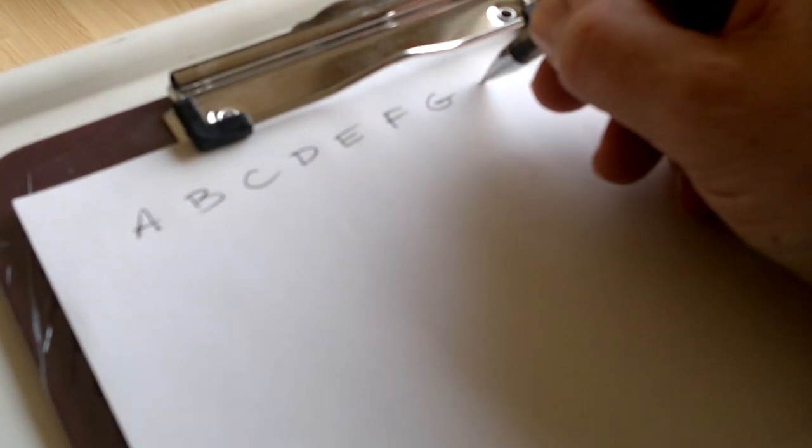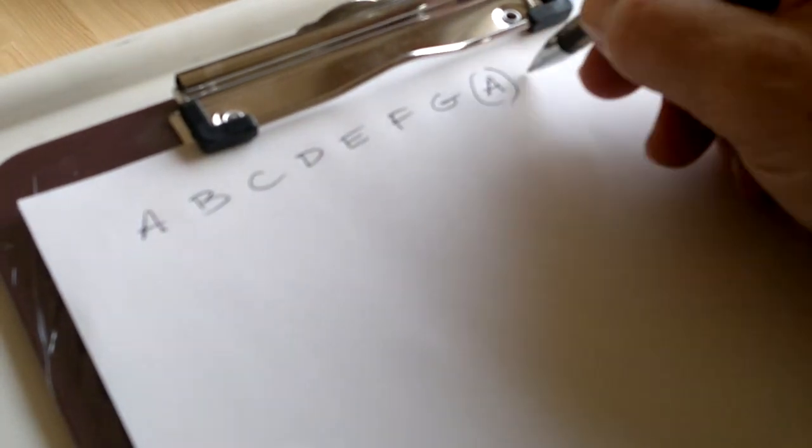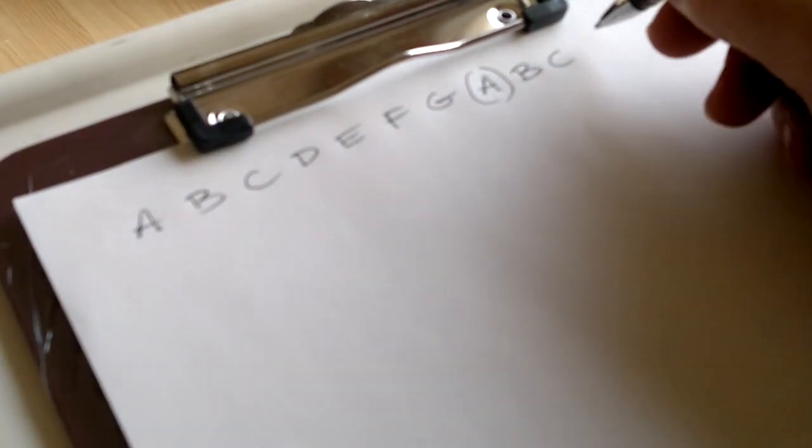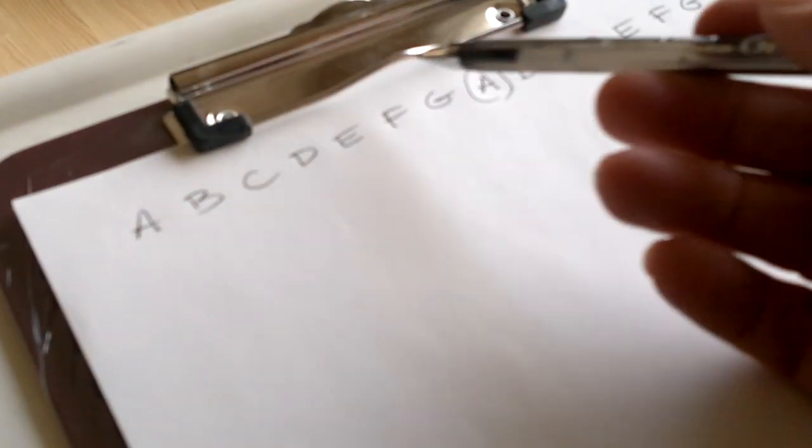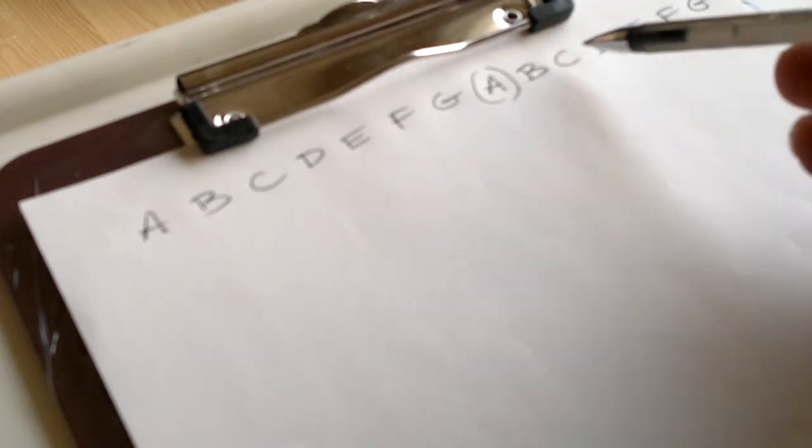Then repeat again. So we've got A, B, C, D, F, G, A, B, C, D, F and G. We're going to number at the top.